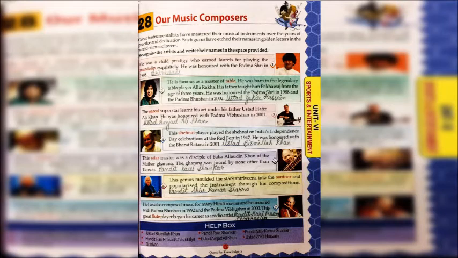There are great instrumentalists who have mastered their musical instruments over years of practice and dedication. Such gurus have etched their names in golden letters in the world of music lovers. So let's learn about some of the music composers. Let's come to the first one.